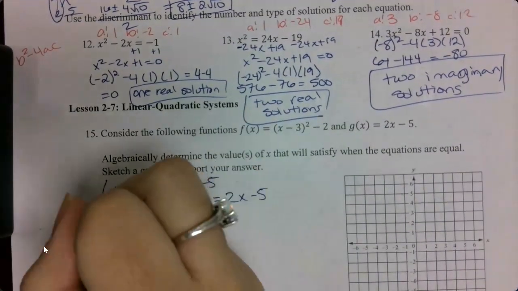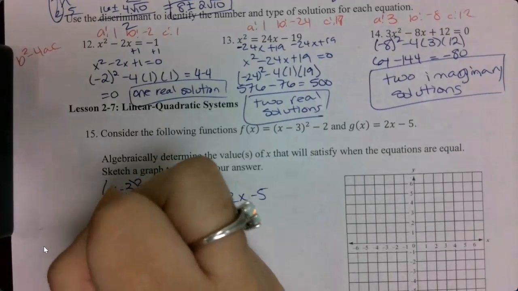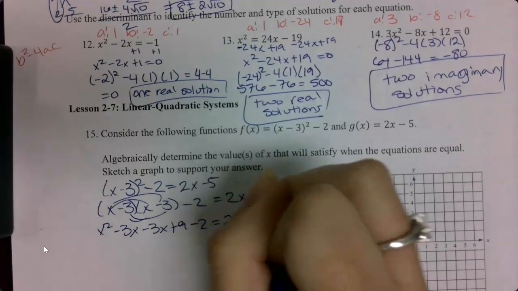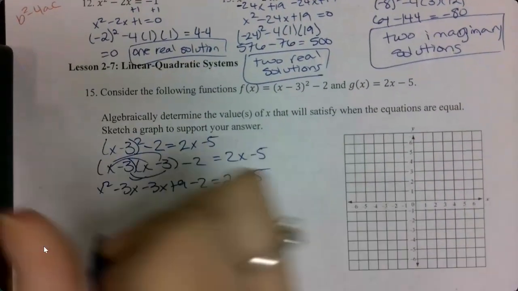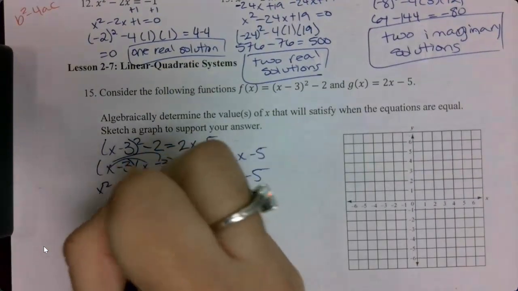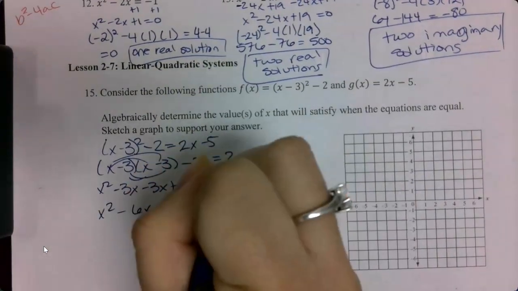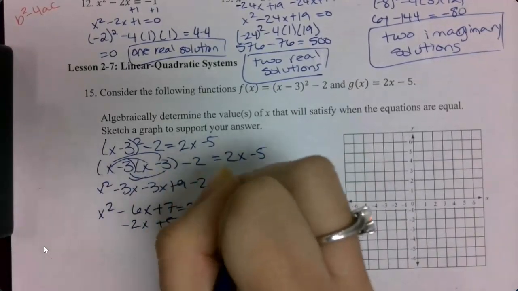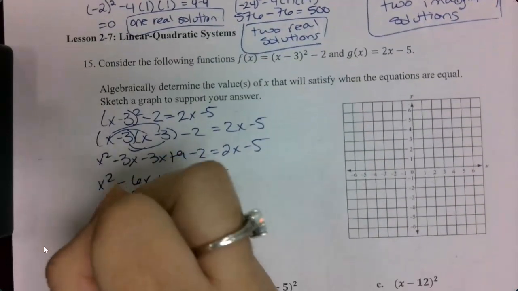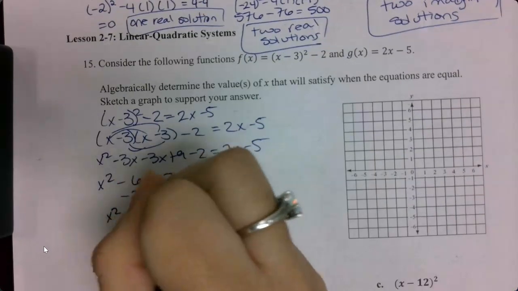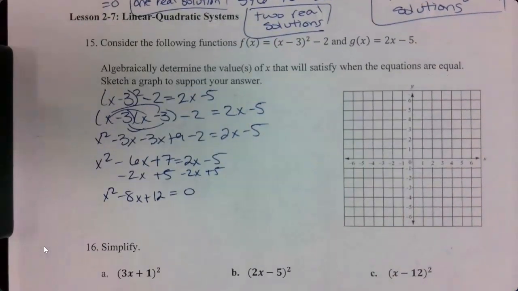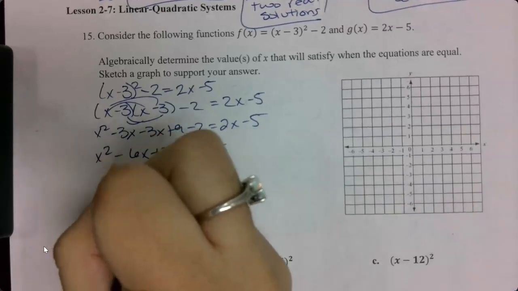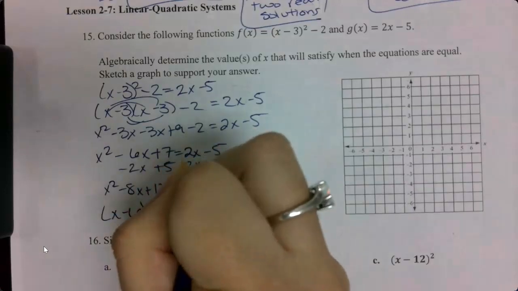I want to FOIL. I have x squared minus 3x minus 3x plus 9 minus 2 equals 2x minus 5. Combining like terms, I have x squared minus 6x plus 7 equals 2x minus 5. Subtract the 2x, add the 5. So then I get x squared minus 8x plus 12 equals 0. Then I want to solve this. I'm looking for what multiplies to 12 and adds to negative 8. That is negative 6, negative 2.